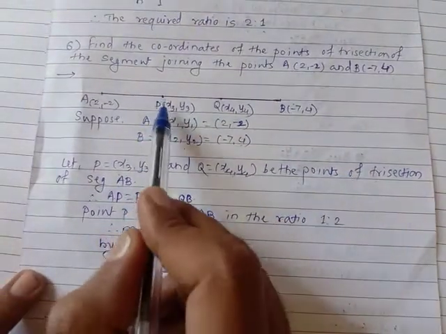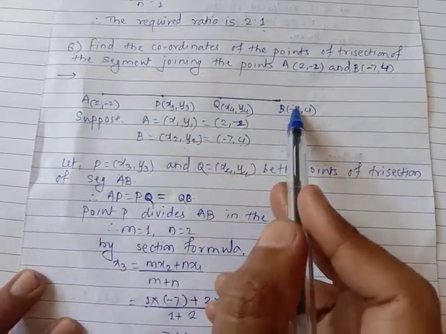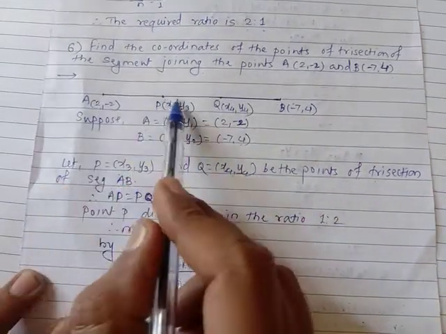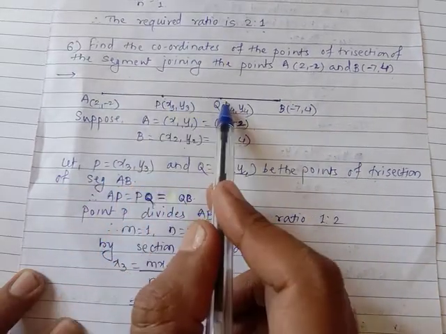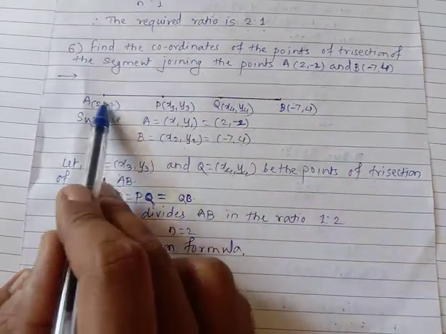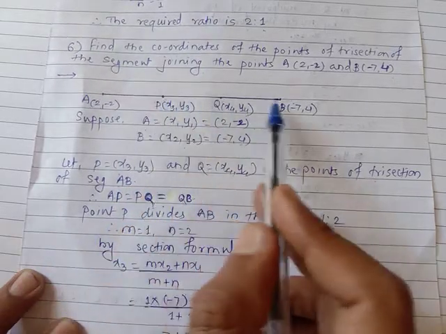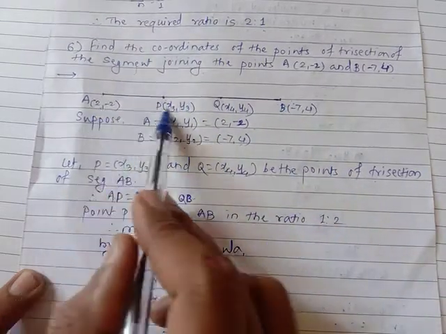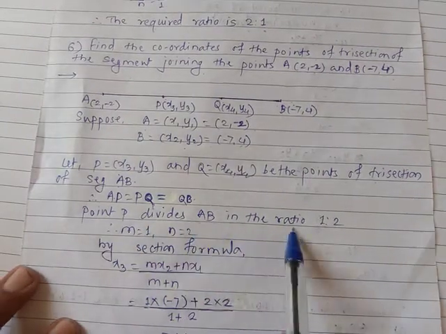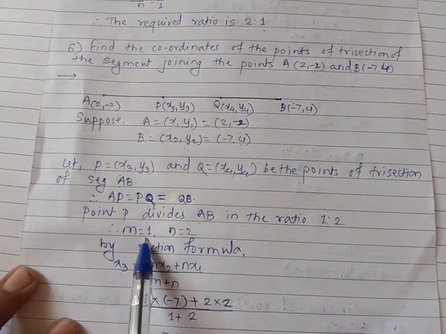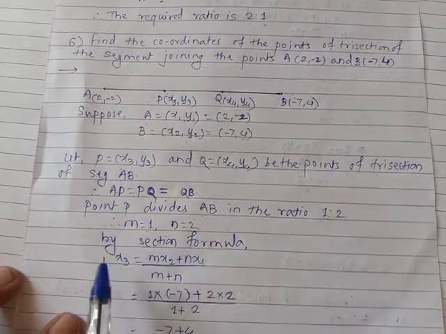So if you observe here, this point P divides line segment AB in the ratio 1:2. All the 3 are equal, AP equals PQ equals QB. So AP and PB, this ratio is 1:2. Point P divides AB in the ratio 1:2. Therefore m equals 1, n equals 2.